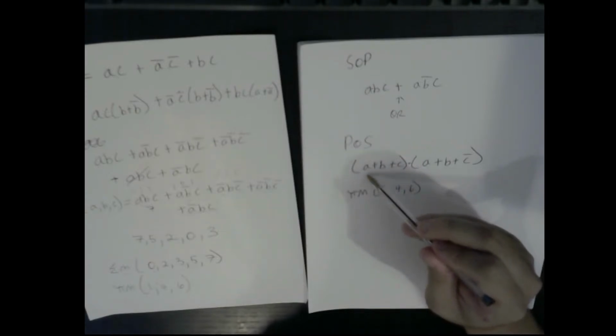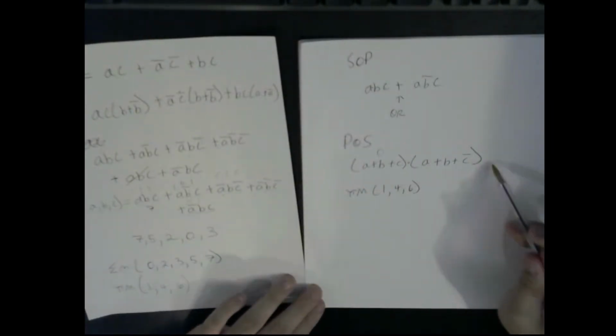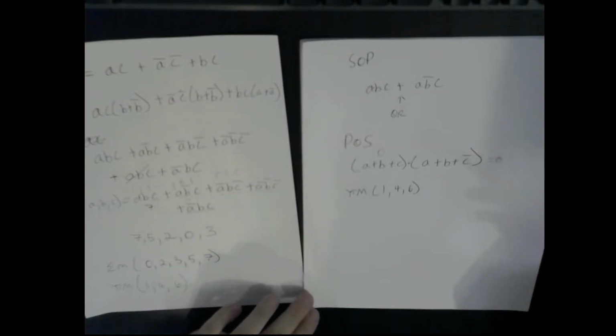So let's look at this Boolean equation here. If one of these terms ends up being a 0, say if A, B, and C are all 0 and this term goes to 0, that's going to force the entire Boolean equation to be 0, right? Because with ANDs, every single term ANDed together has to be equal to 1 if you want your output to go to 1, right?